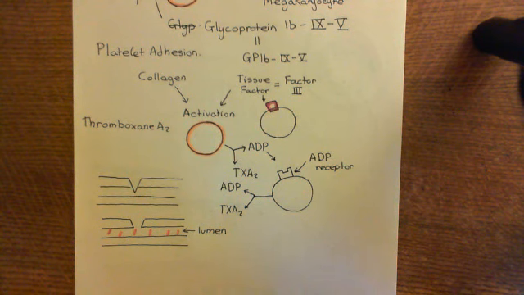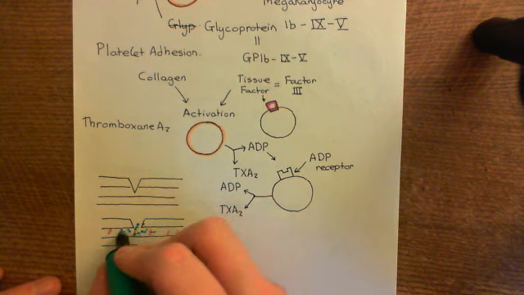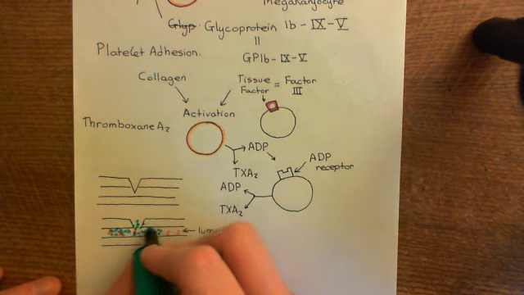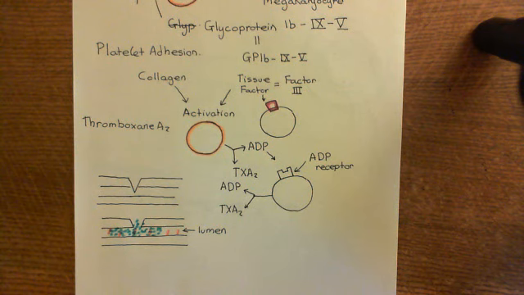So let me denote thromboxane A2 by a turquoise dot. What you're going to get, basically, is thromboxane A2 absolutely everywhere, basically. Loads of this stuff, because we have set off a chain reaction of platelets producing thromboxane A2 and releasing it into the blood.